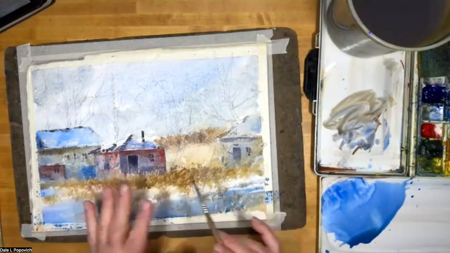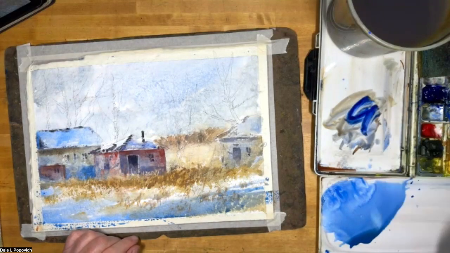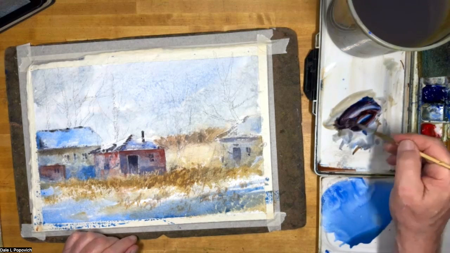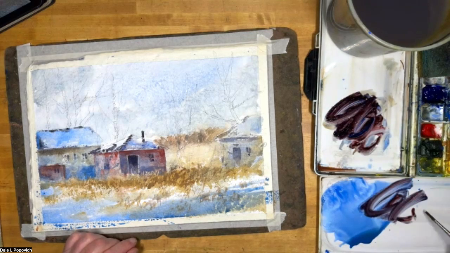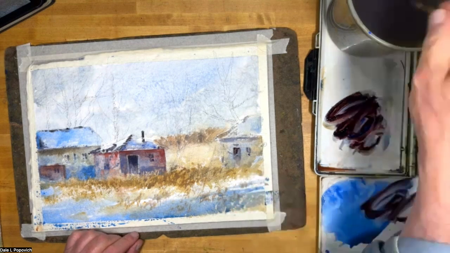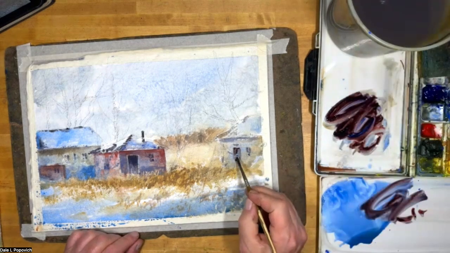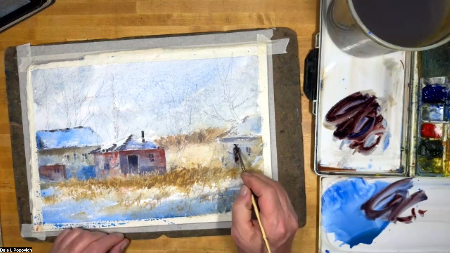There's my method to madness while I'm moving around, because things will then dry for me. I want to define the doorway just a little bit more, because that will help the building come forward just a little bit more.